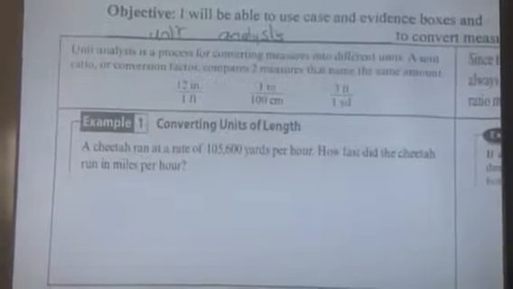Alright, we're in lesson 8. Our objective for today says I will be able to use case and evidence boxes and unit analysis to convert measures. We're going to do what's called case and evidence boxes, which we will look at once we get a little further along. So first thing we need to know is what unit analysis is.